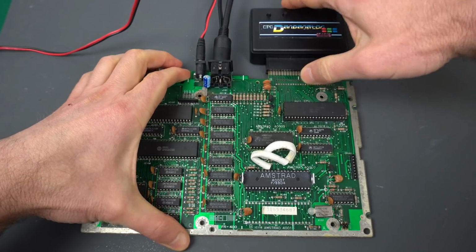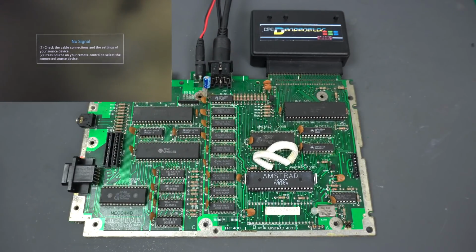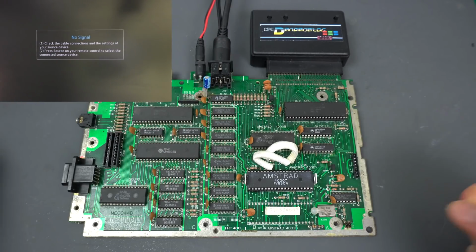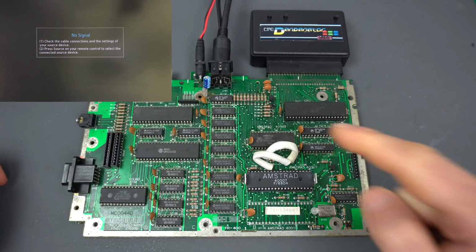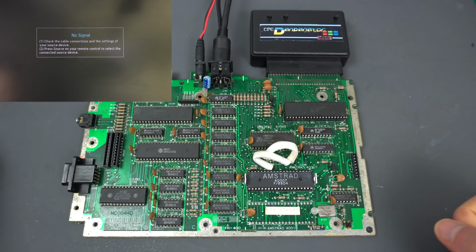So to test that theory, let's try putting in the diagnostics ROM. That will override the computer ROM, and as you can imagine, one of the first things I do in there is initialize the CRT controller. And we still get absolutely nothing. Okay, so it's probably not just a bad ROM. There's got to be something else.